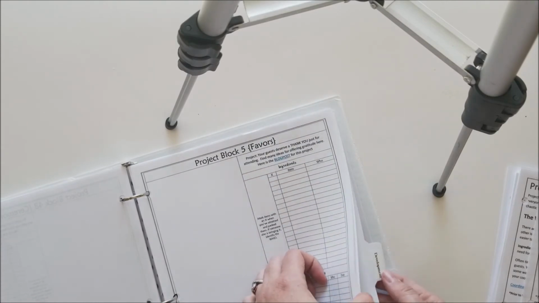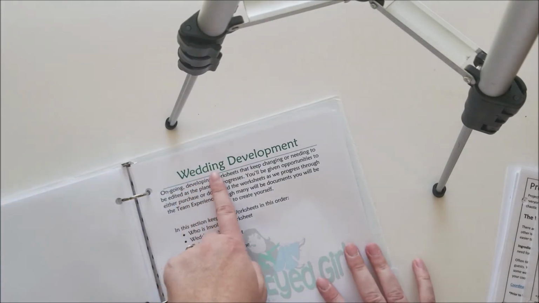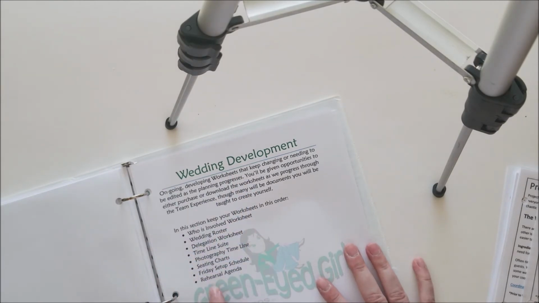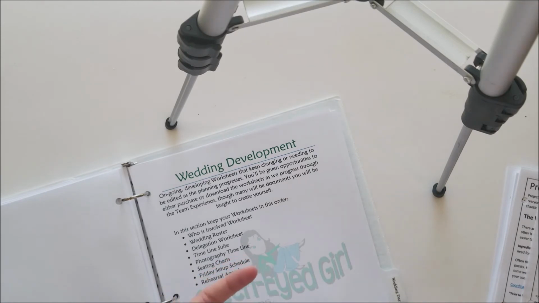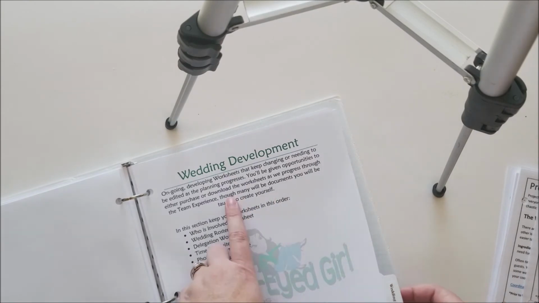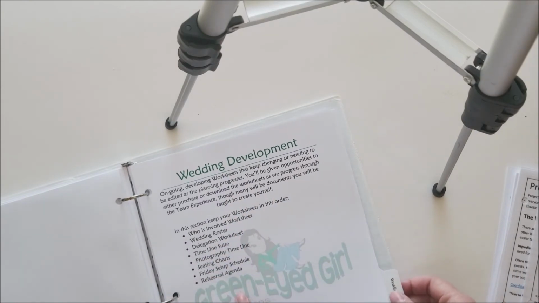The next tab is called Development. That's where we're going to keep all of our worksheets that you saw, this one in there, rehearsal agenda, everything that's ongoing or that will still need attention throughout the wedding planning. That will go here so that you can access it. These will come up in our Facebook team workshops and other things that we do as a group.